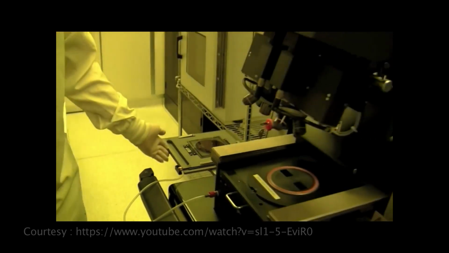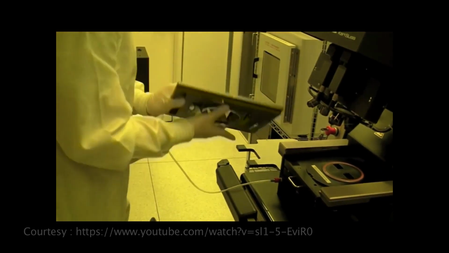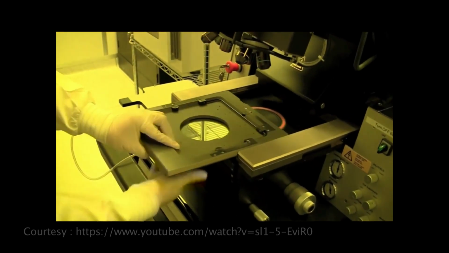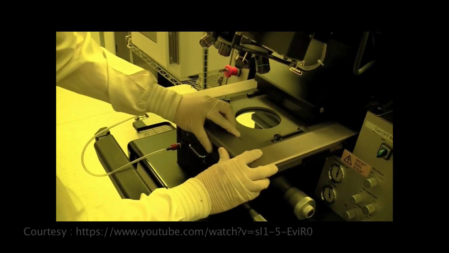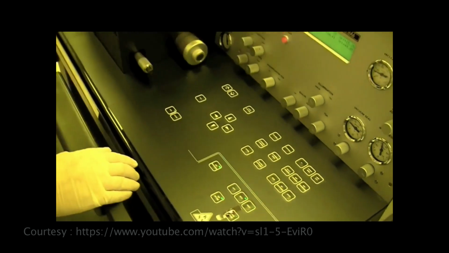So now we're going to put this in here. So we carefully carry it. And we place it all the way in. And when it's in, we press change mask. And that's how you load your mask.